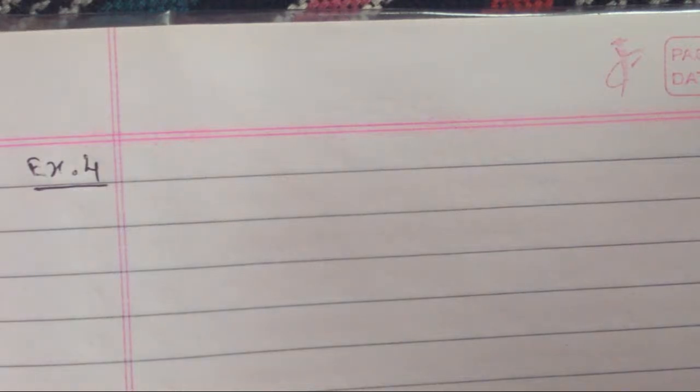So now here I will ask one question. Velocity is a scalar quantity or vector quantity? Comment your answer first. Velocity is scalar or vector quantity?